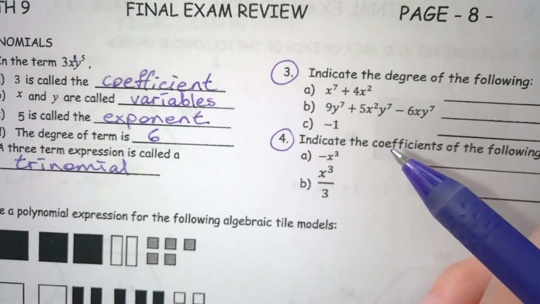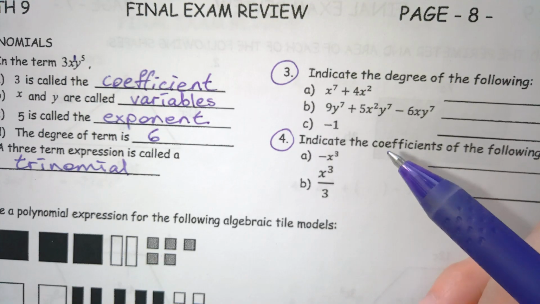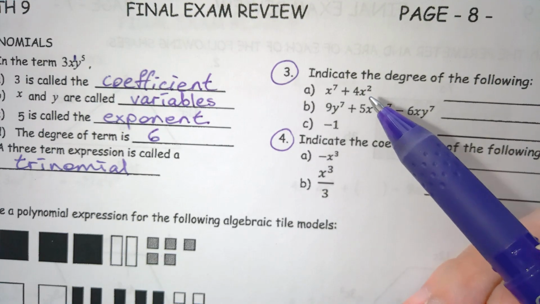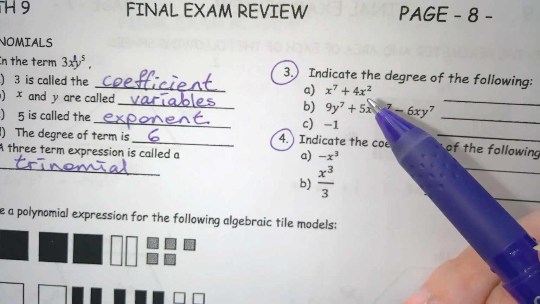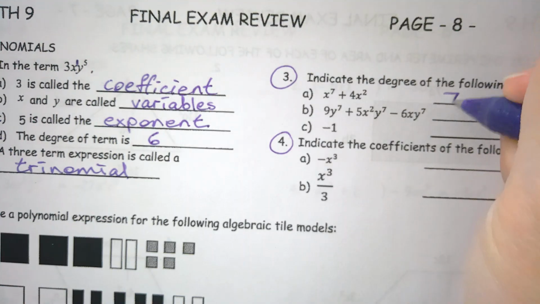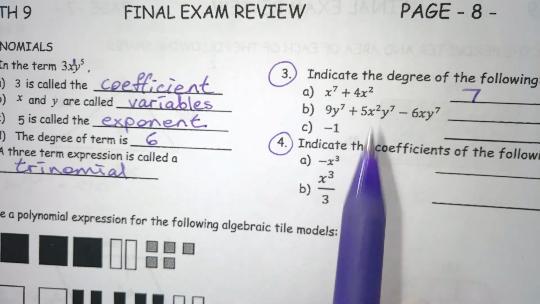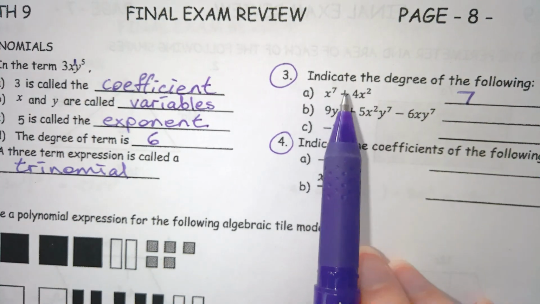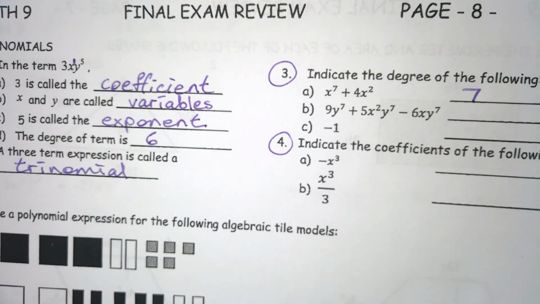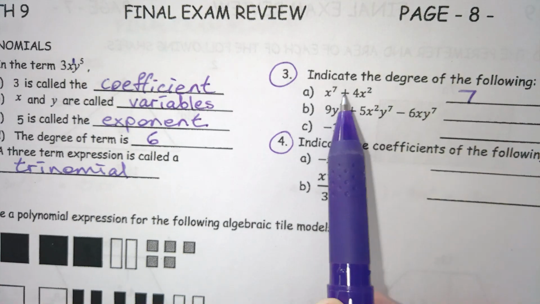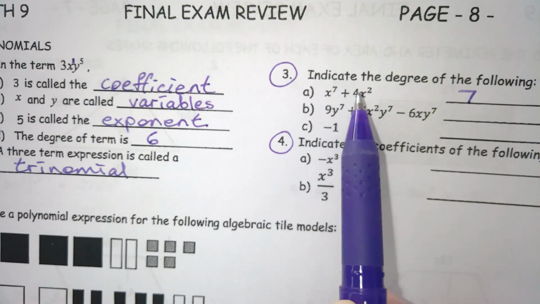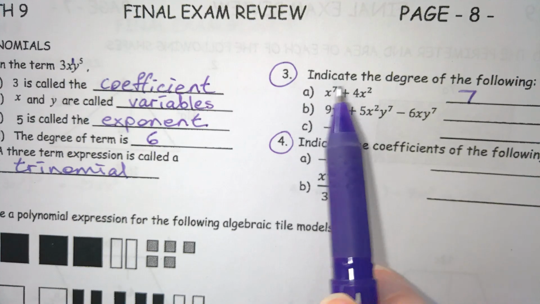So degree is a number. Is my degree 7 or is my degree 9? 7. That's right. I know a lot of you guys were thinking 9, right? It's not 9 because it's two separate terms. In a polynomial, you take the highest degree.